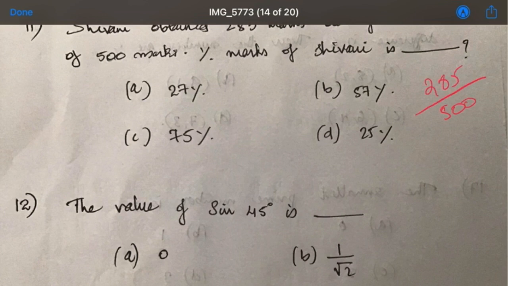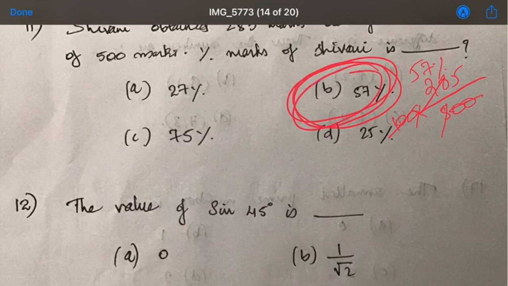Then how are you going to convert it into percentage? It's very simple. Multiply it with 100. 500, 2 zeros gone. Then 5 is remaining. 5 5s are 25, 3 7, 57. 57 percentage. So answer option B. Only 57 percentage marks. So Shivani needs to improve. So let's go to the next question, 12th one.